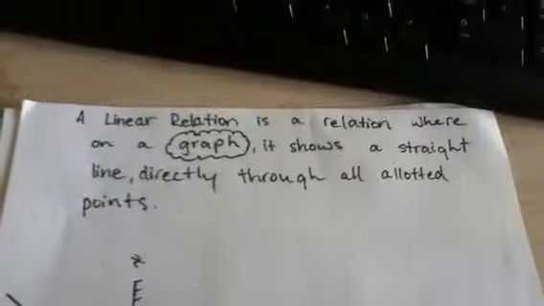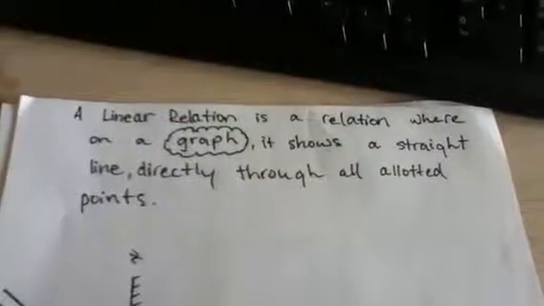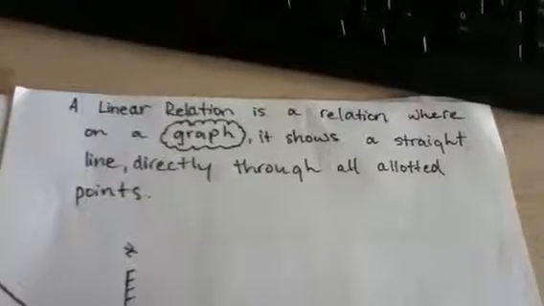A linear relation is a relation where, on a graph, it shows a straight line through all allotted points.